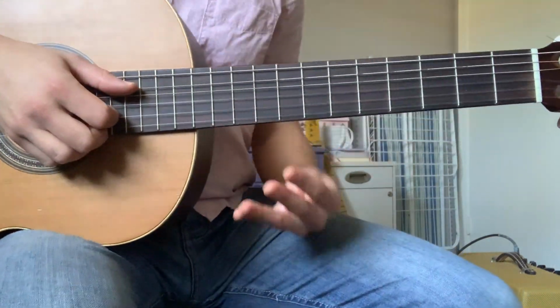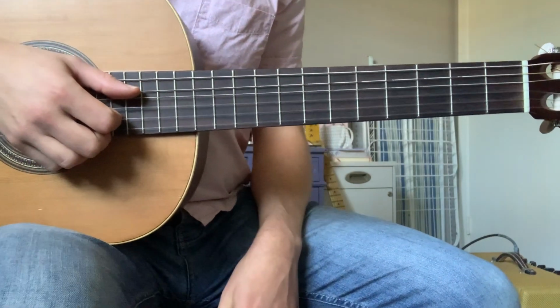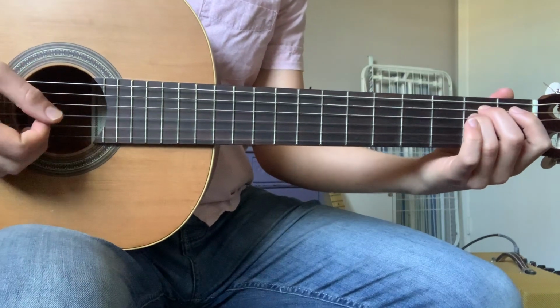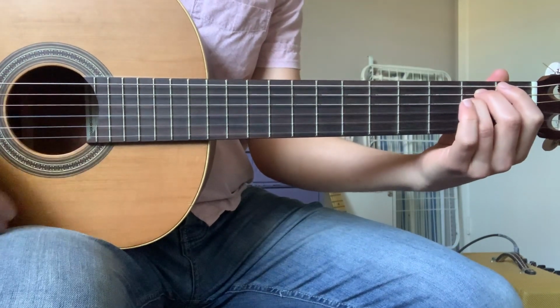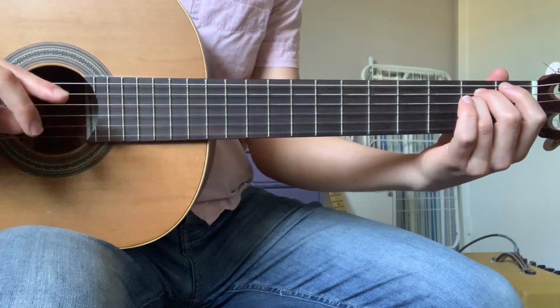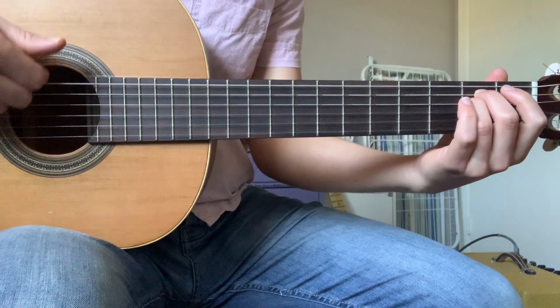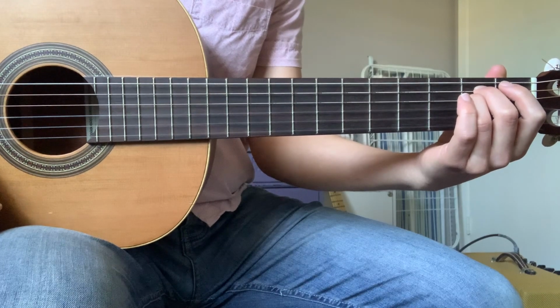So there is a 4-chord progression that goes along with that song. And the 4 chords are as follows. Make sure you pay attention to the order that I play them in, because the order is important. It's going to always be the same. The very first chord I play is E minor. E minor.